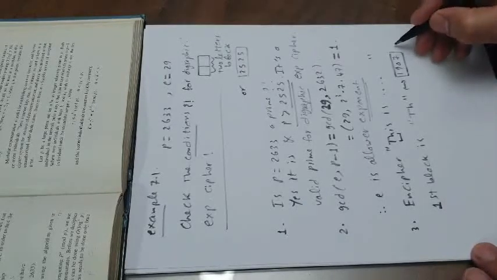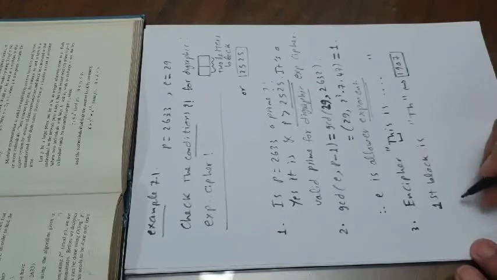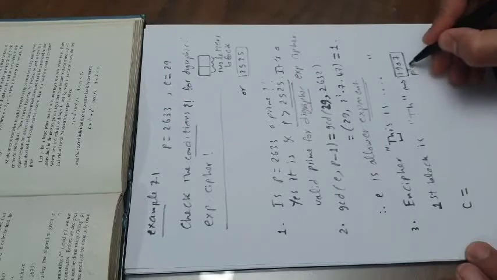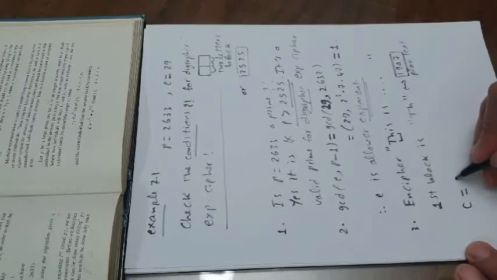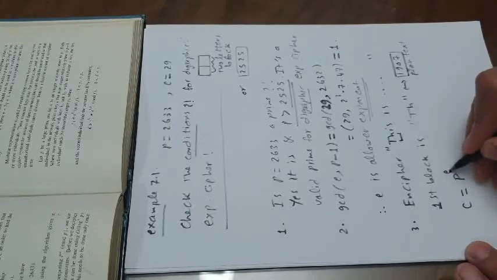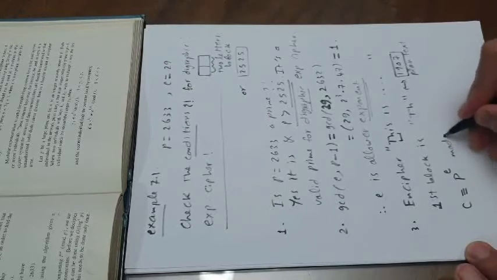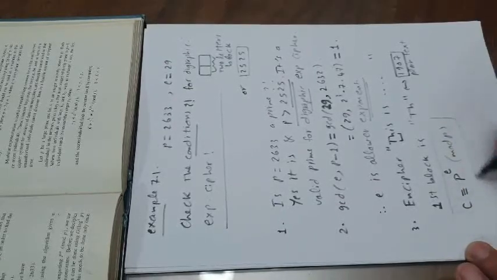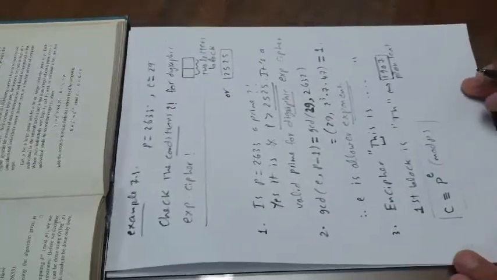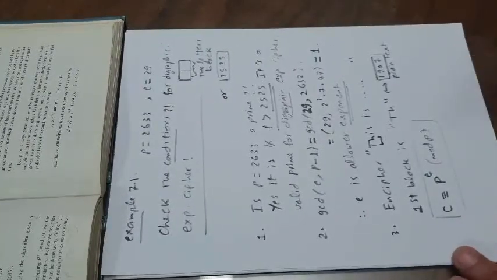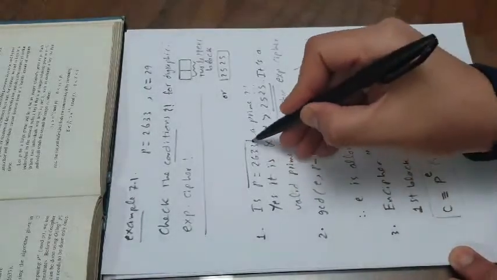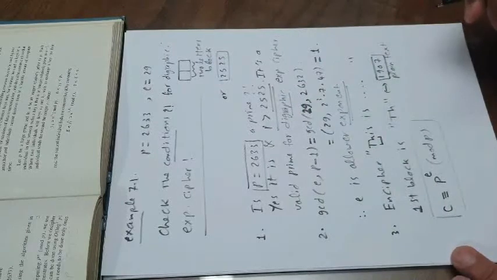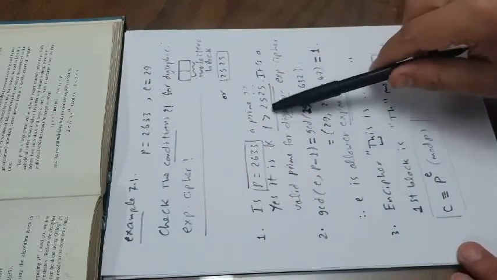This will represent the plain text, and we are asked to find the cipher text. This is the plain text, and this is the cipher text. The rule is written in symbols: capital B to the E mod little p. This is the exponentiation cipher formula, mod p, where p is 2633, which we verified is a prime number bigger than 2525.